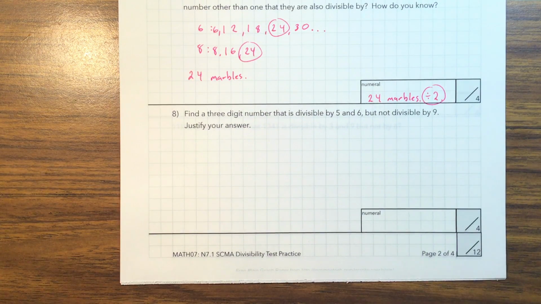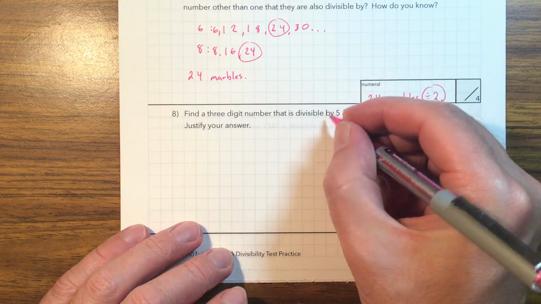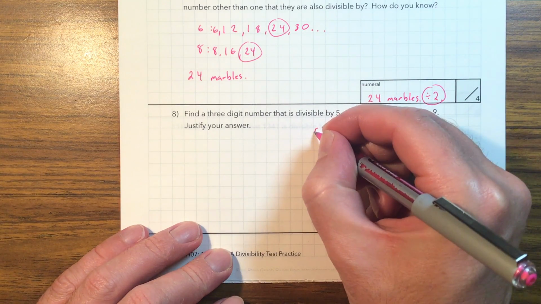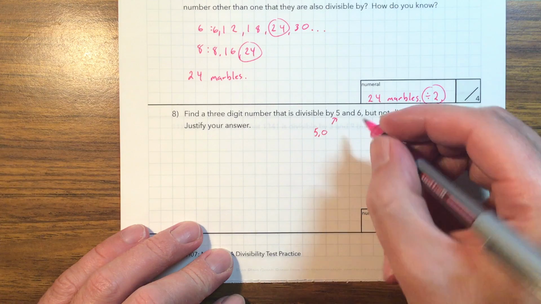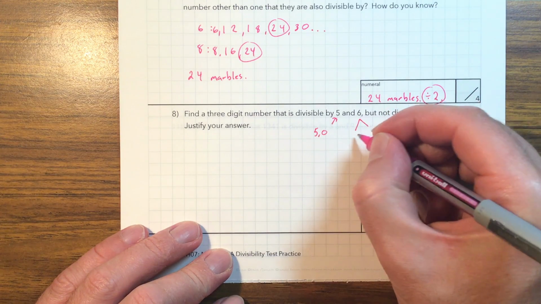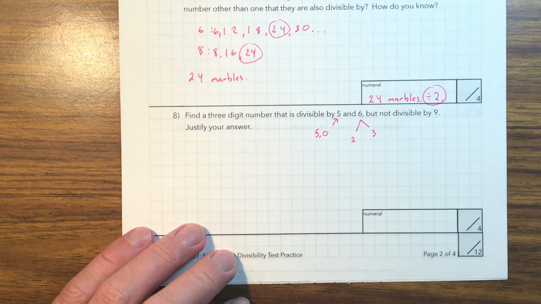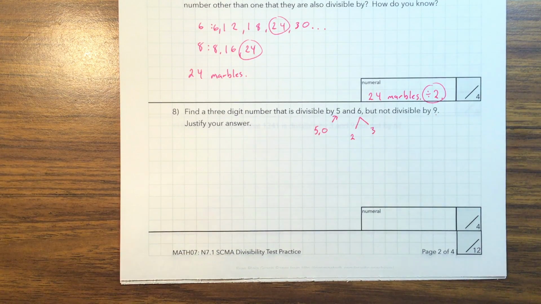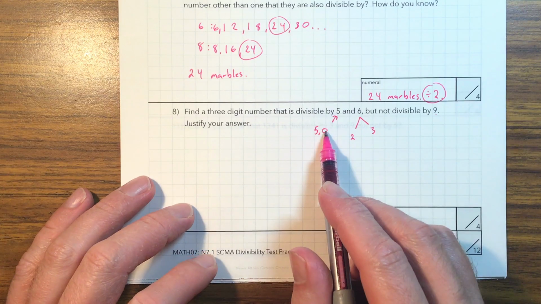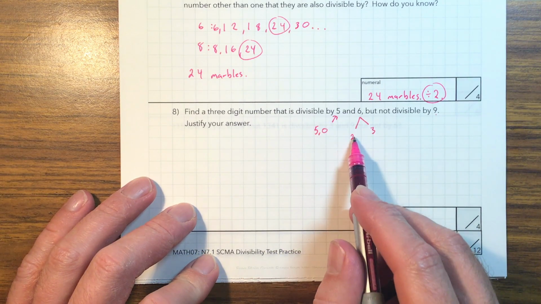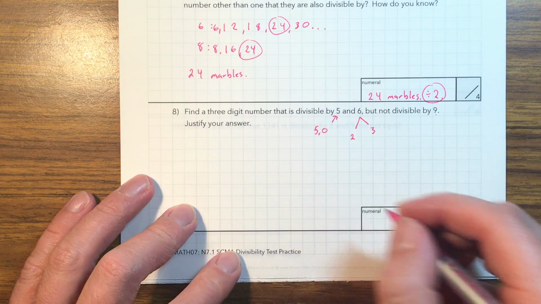Number 8. Find a 3-digit number that is divisible by 5 and 6, but not divisible by 9. So to be divisible by 5, it has to end in a 5 or 0. To be divisible by 6, we have to do the rules of 2 and 3. But it can't be divisible by 9. Now, for it to be divisible by both 5 and 2, it has to have a 0 on the end.